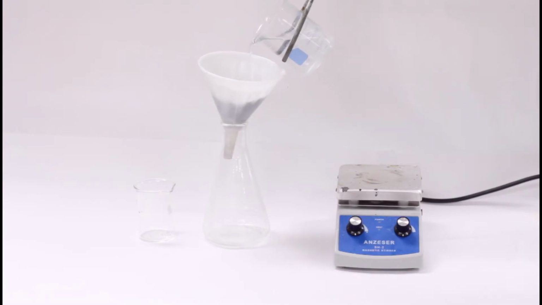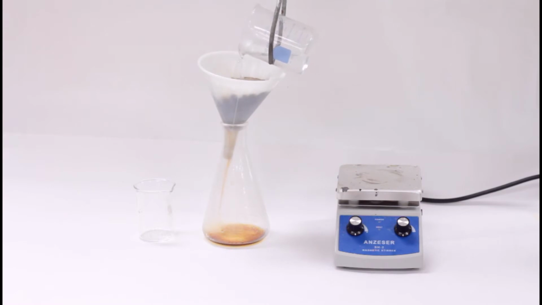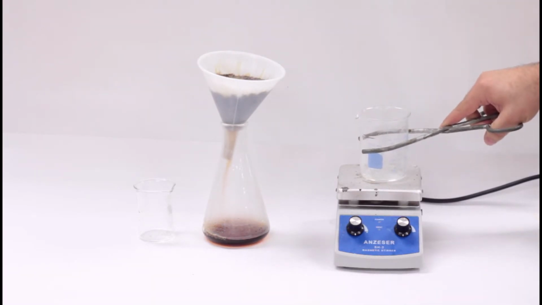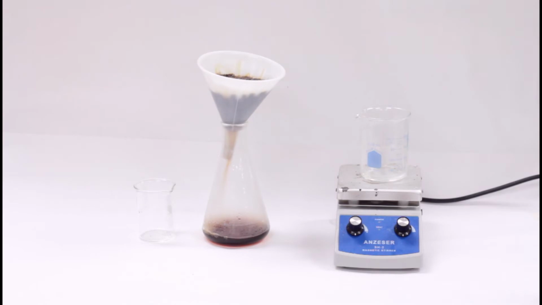Gravity filtration is convenient because it's simple to set up and easy to perform, but it can be really slow. One way to speed it up is to pull a vacuum on the receiving flask, which will cause air pressure to push the liquid down, greatly speeding things up. This is called a vacuum filtration.